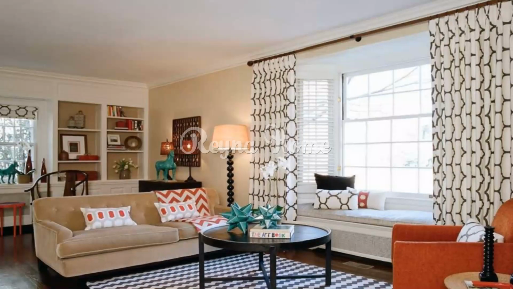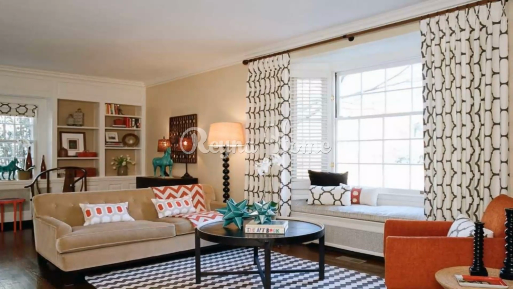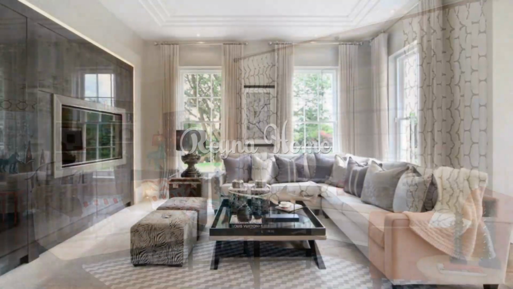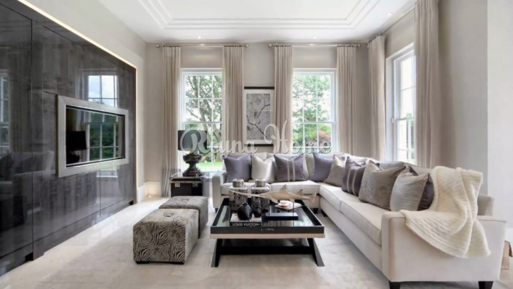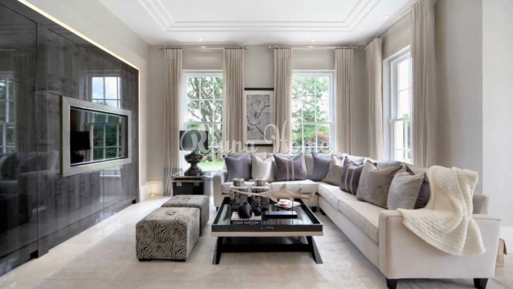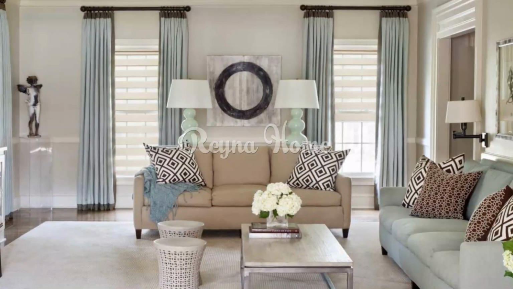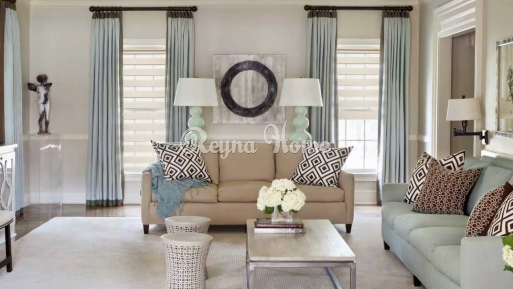Embrace the beauty of light, flowing sheers that allow natural light to filter through while adding a touch of sophistication to your space. Neutral palettes. Discover the power of neutral-colored curtains in creating a clean, uncluttered look that complements modern, minimalist interiors.